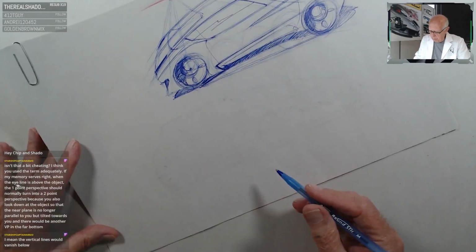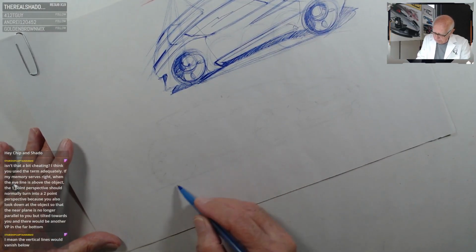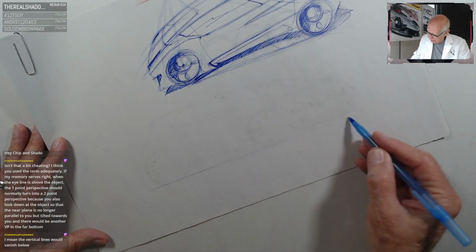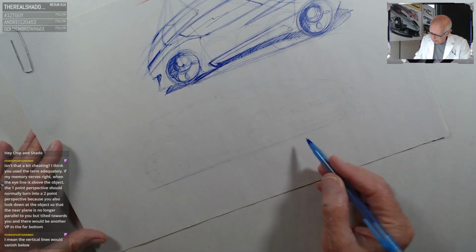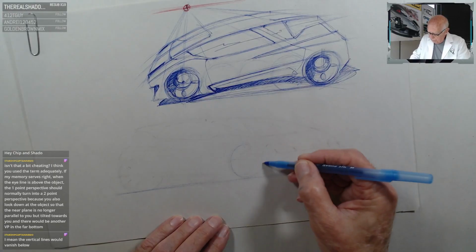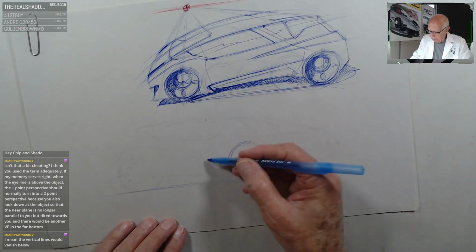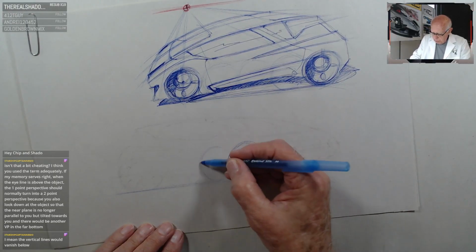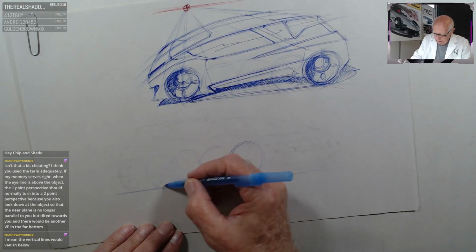Let's go back to something a little more typical at eye level. Let's kind of hit that drive line. Let's get that base line down here, my ground line. Let's get that first wheel in place. Again, let's take it right back. 1, 2, 3, 4 back.